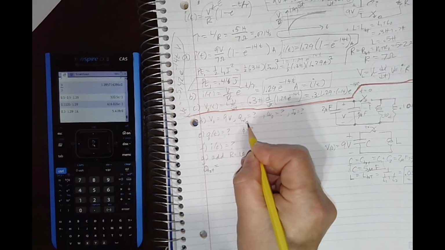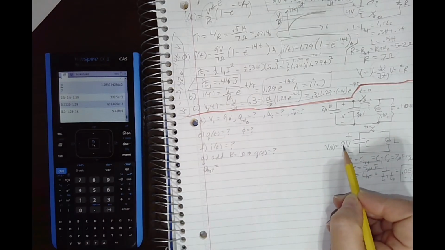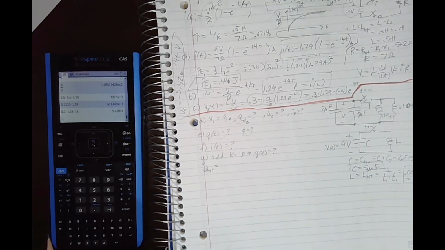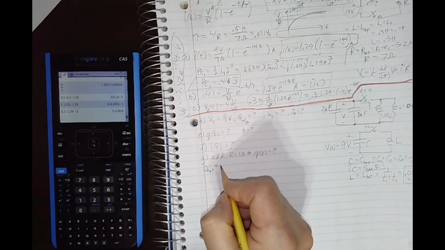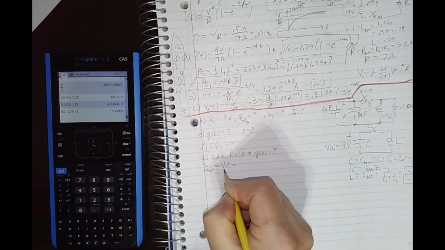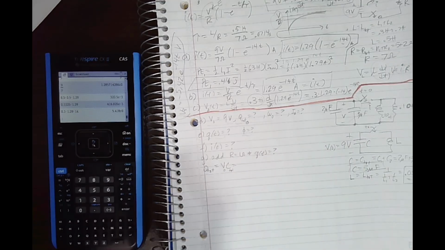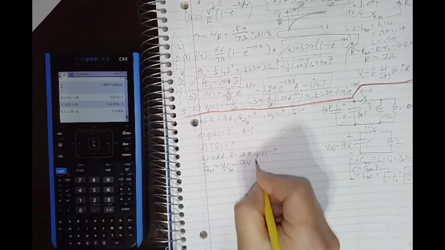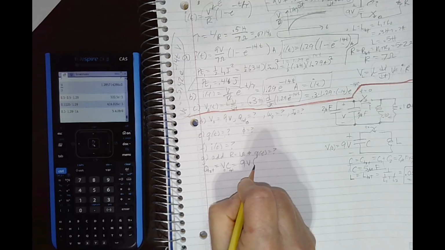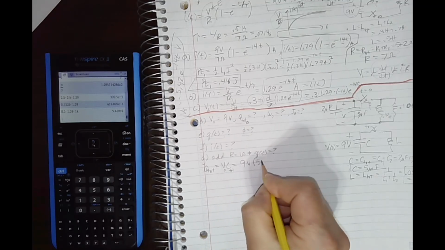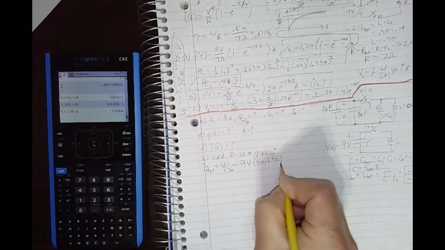At the initial condition where the 9 volts is on the capacitor, what is the charge? And so it's just going to be our old friend Q equals VC, where this is V naught and this is C total, or just the C here. And so it's going to be 9 volts times our capacitance, which is 5 times 10 to the negative 6 farads.